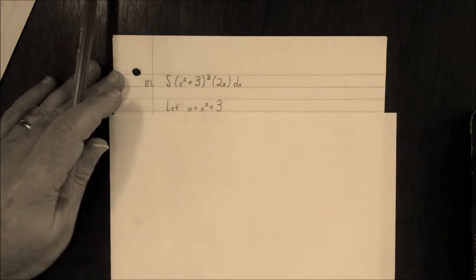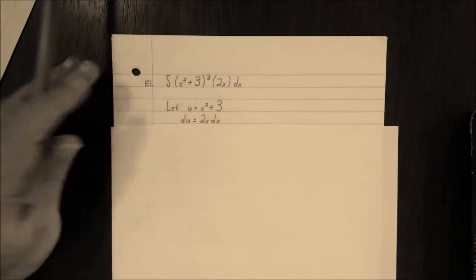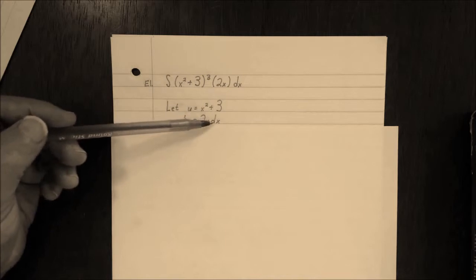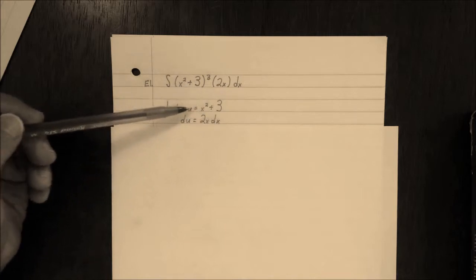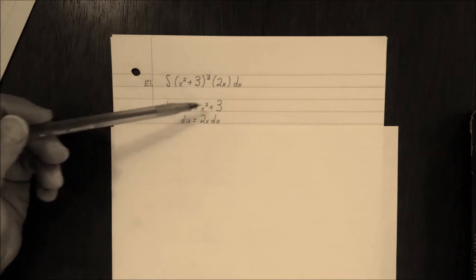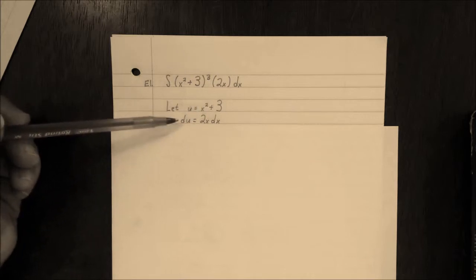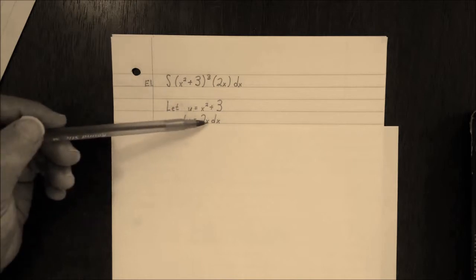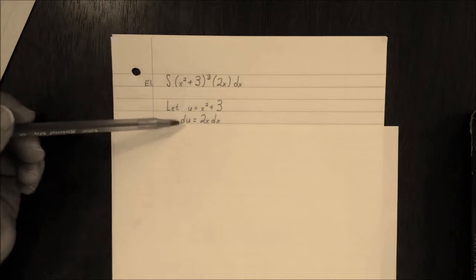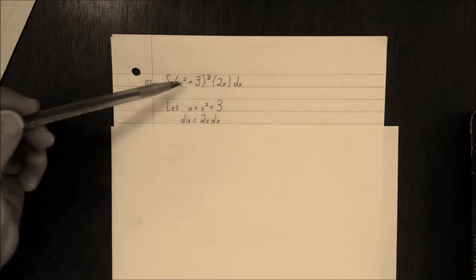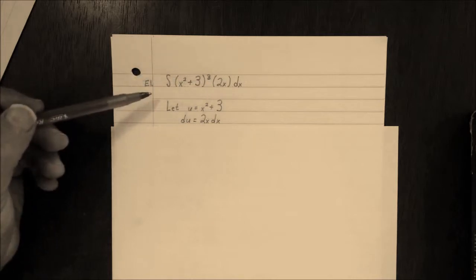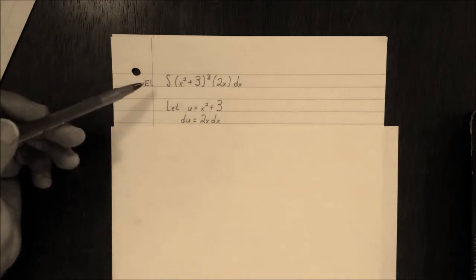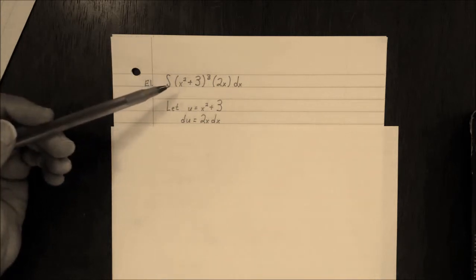So when I do that, I automatically have to let du be the derivative of this times dx. So you can let u be whatever you want, but it has to work with this du. Du has to be the derivative of this with a dx in it. So you want to set it up so that it works out this way. Of course, you can't just do any integral this way. It has to be set up in a very specific way in order to use it. But in this case, it works out very nicely.